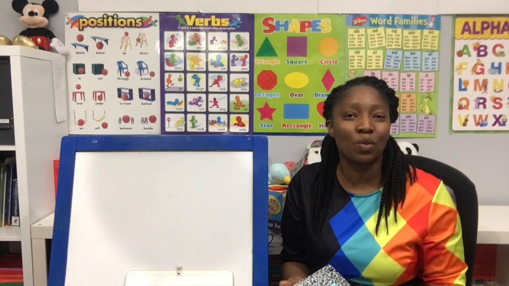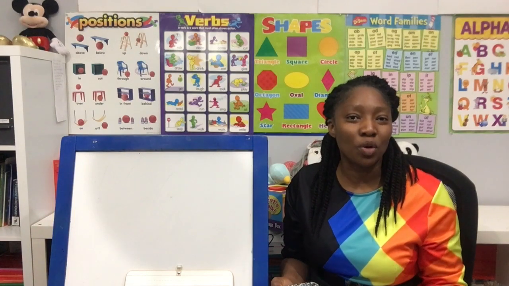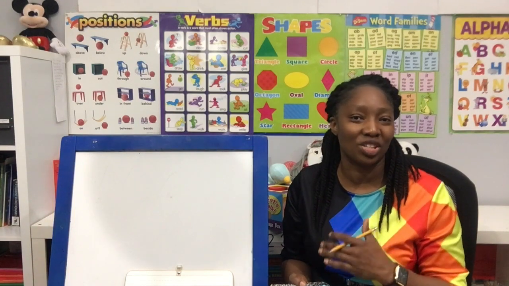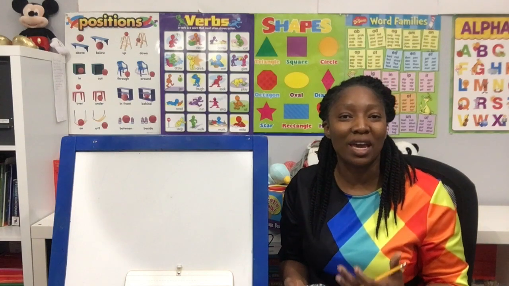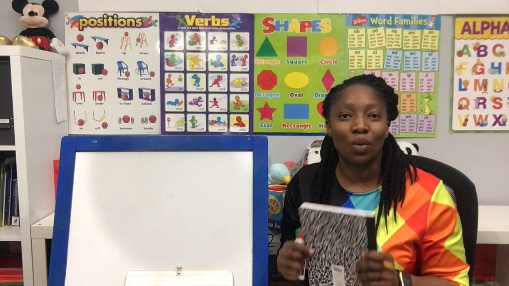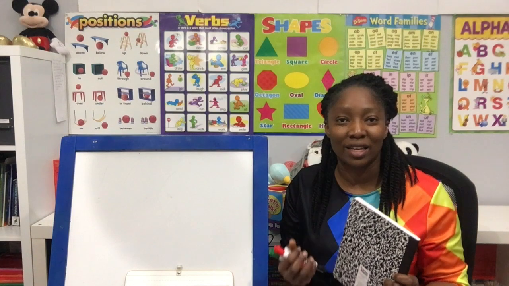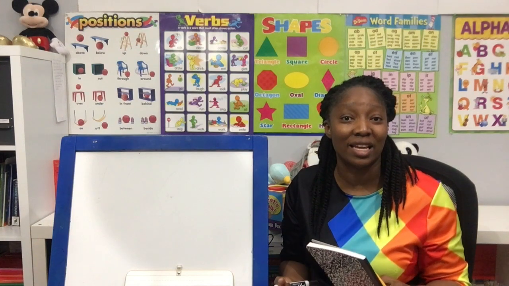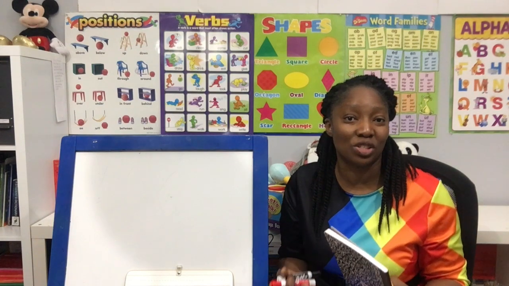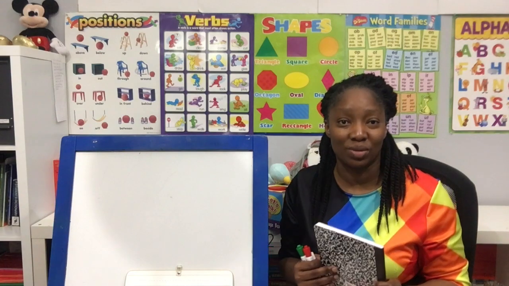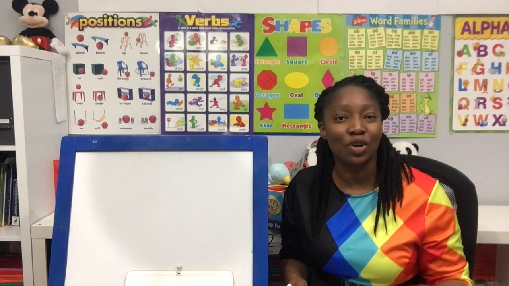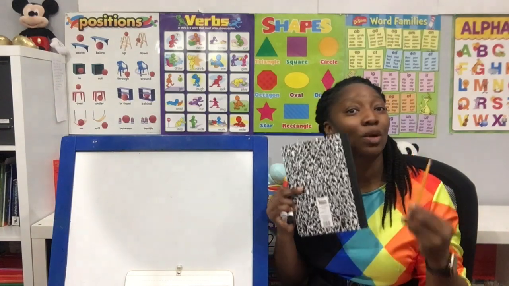For today's lesson, we're going to look at a few words and see how we can change the beginning sound to make a new word. And we're also going to look at key details and main ideas when we're reading a text, especially an informational text. So for today's lesson, you're going to need, again, your pencil and your book.